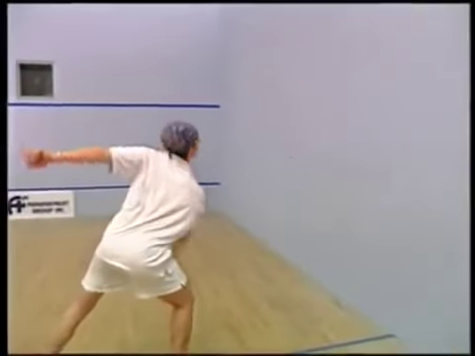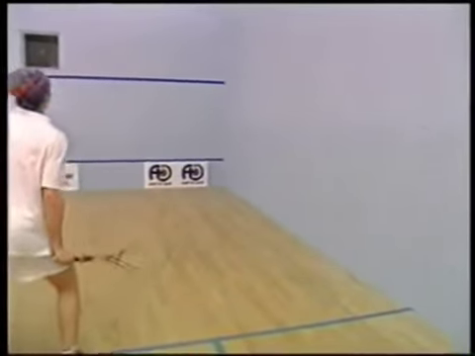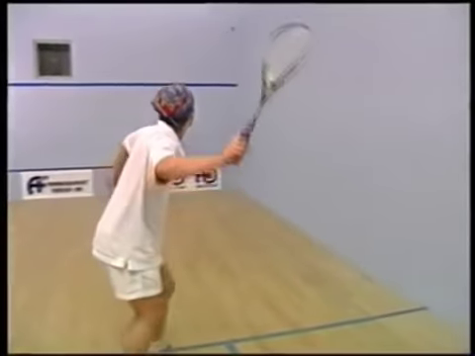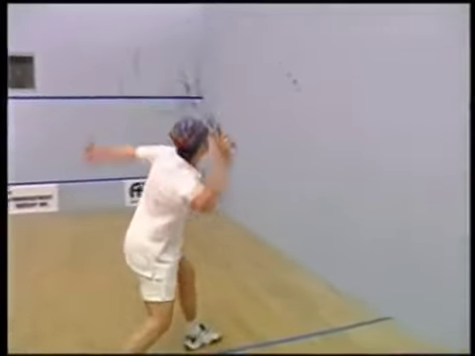And we're back with Jonathan practicing with the ball machine. And the first few here, he's hitting off his right foot. And then he's just switching to his left foot. In both instances, he's hitting the ball late in his stance. When he's hitting off the right foot, we can see those shoulders come round to face the side wall as he brings his racket back.